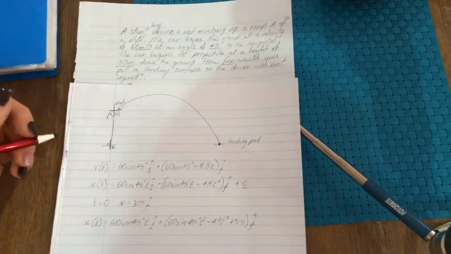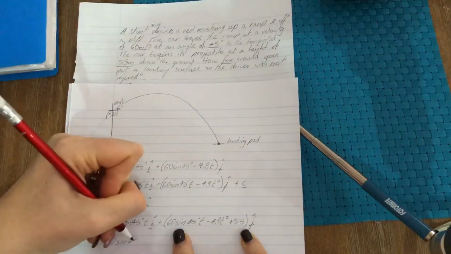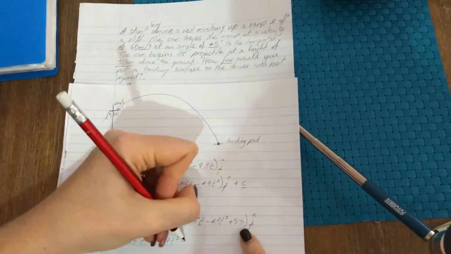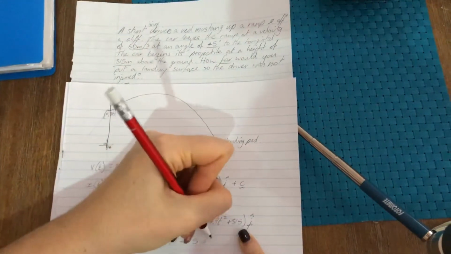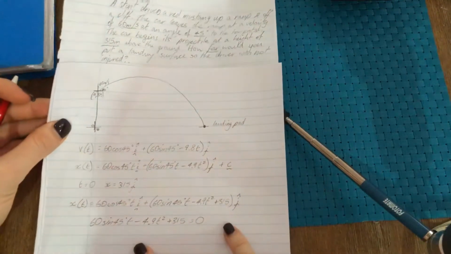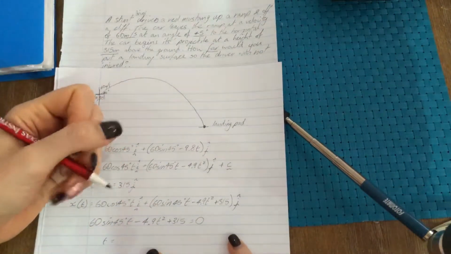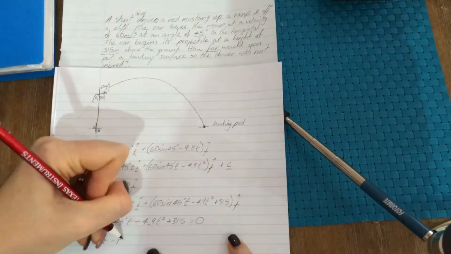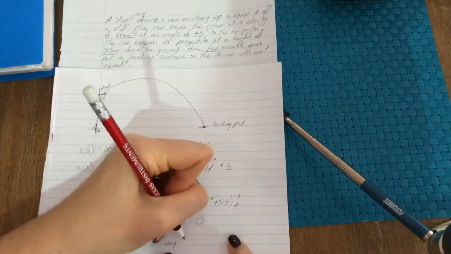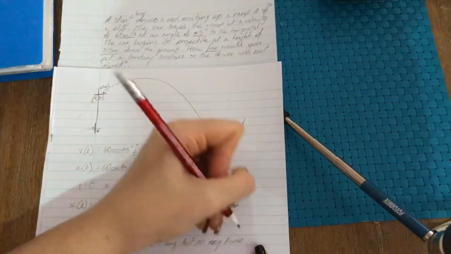So what I can say is that this j component, 60 sine 45 degrees t minus 4.9t squared plus 315, is equal to 0. And then I can use my quadratic formula, or I can graph it, and I get t equals 13.4, and t also equals a negative number, but we don't have negative time, so it's not a solution.